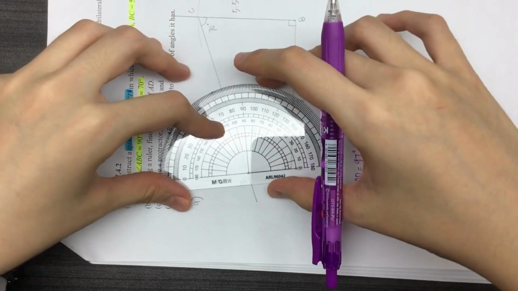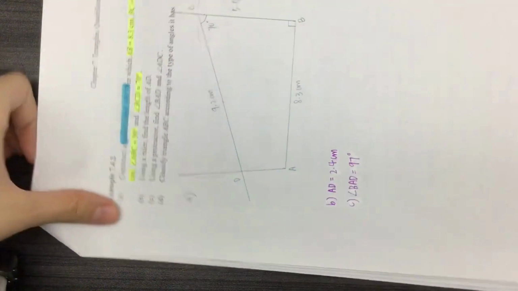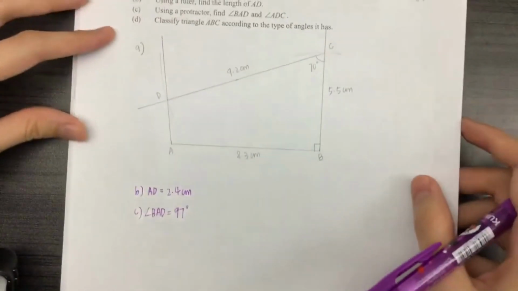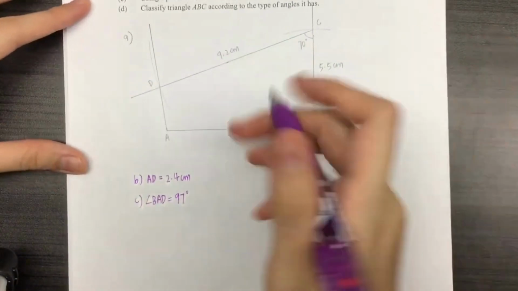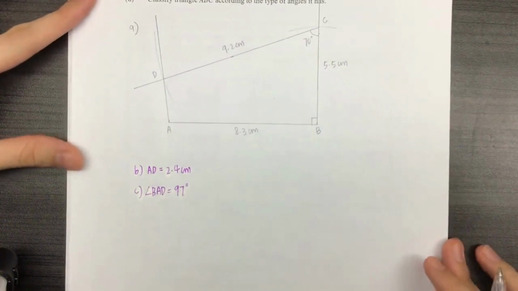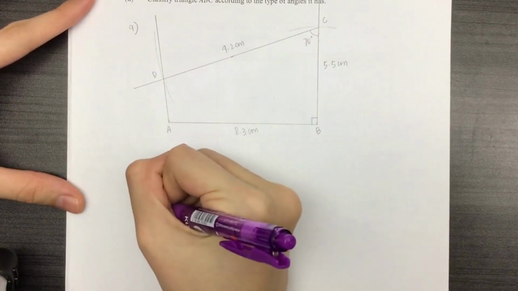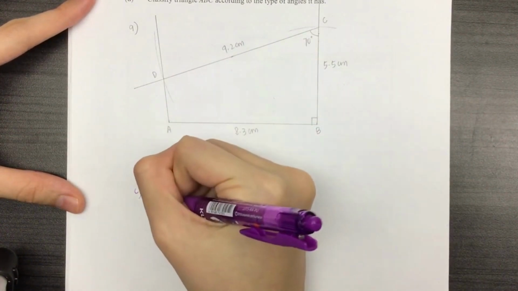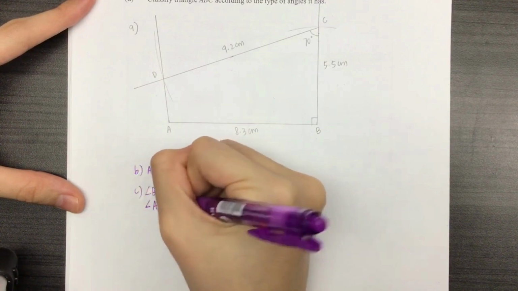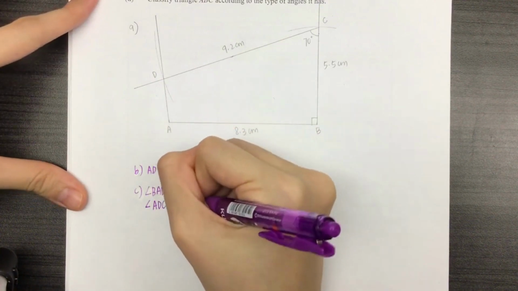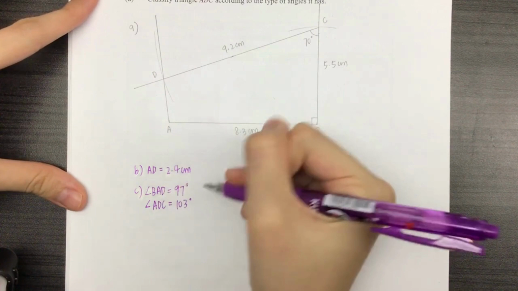I will turn my paper around and write angle ADC equals 103 degrees.